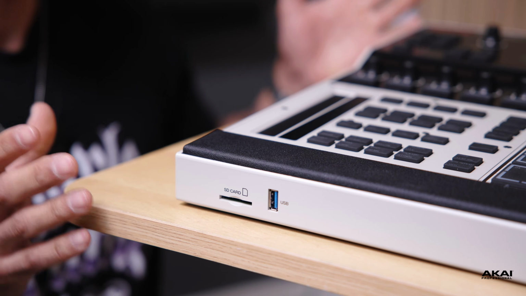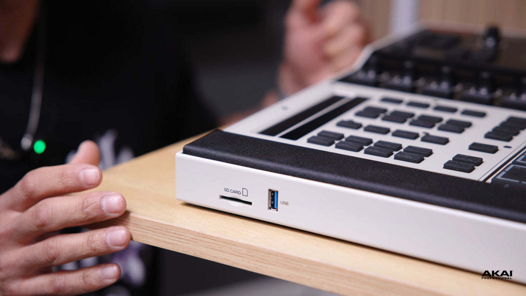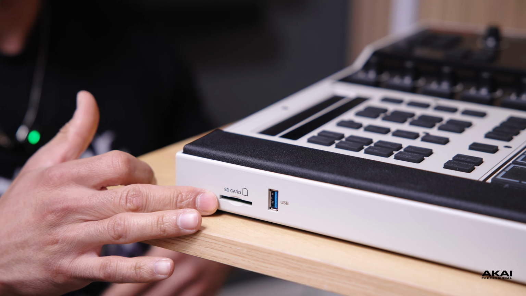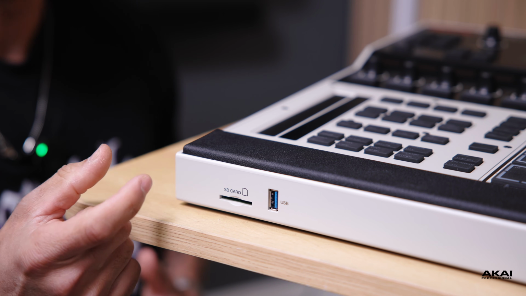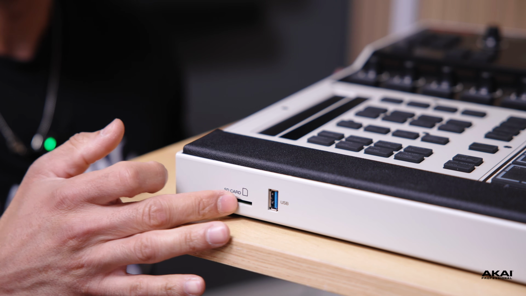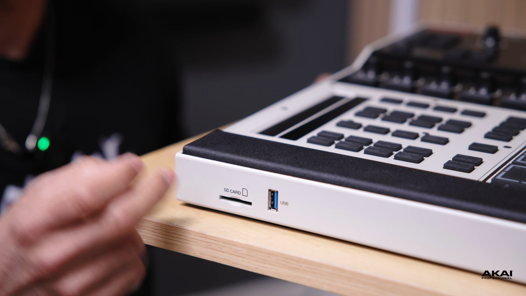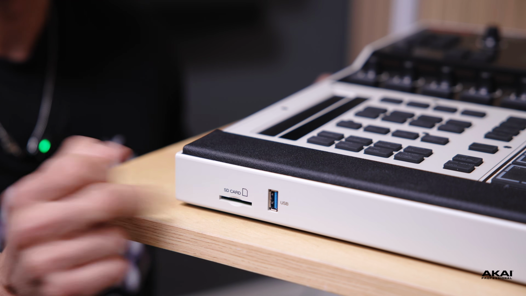Now let's look at the inputs and outputs, everything that you can connect into the MPC, or if you want to access your outputs. Let's go ahead and jump into that. All right, so let's take a look at the front left-hand side of the MPC. Right here we have an SD card slot, so if you want to import samples using an SD card, you can pop that in right there, or same thing with a USB. You could use a USB if you have your samples stored in there, pop that in right there.